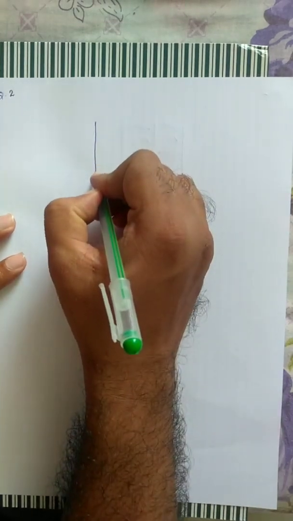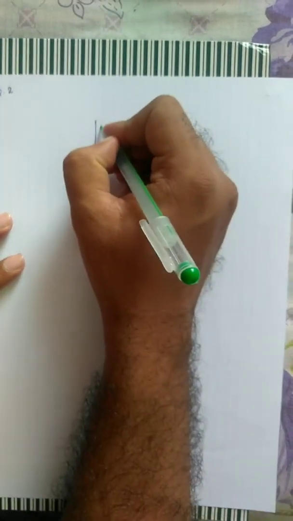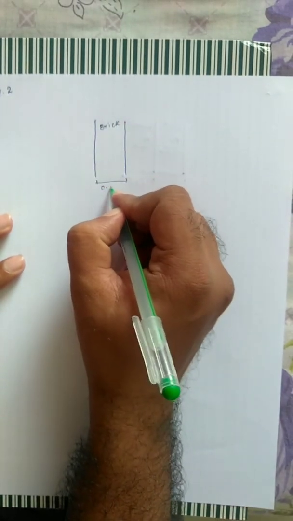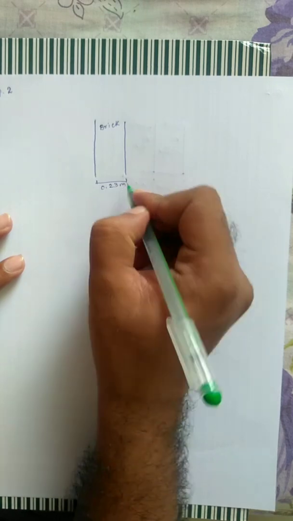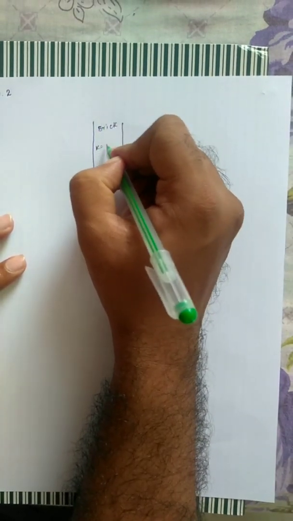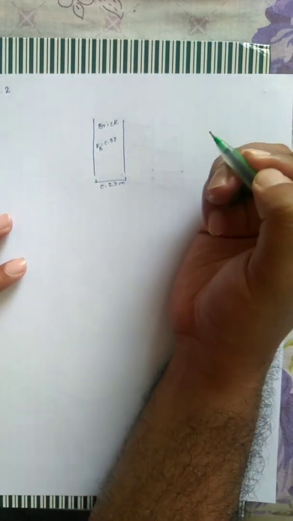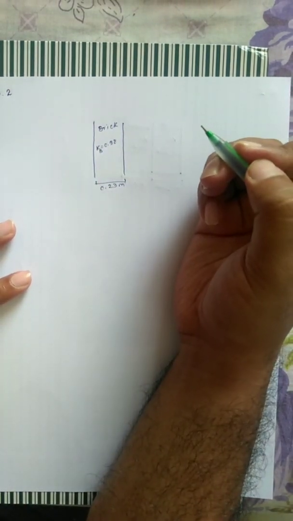So hello everyone, in this video we are going to see a solution of a problem of question number 2. Let us read the problem correctly. A cold storage room has a wall made up of 0.23 meter thick layer of brick. So let's draw a wall made up of brick which is having a thickness of 0.23 meter and having a K value equal to 0.98. So K for brick is 0.98 watt per meter Kelvin.